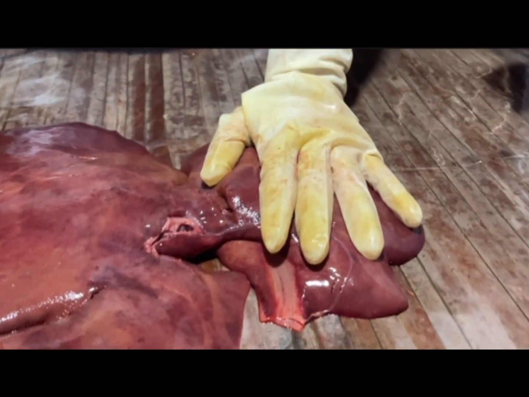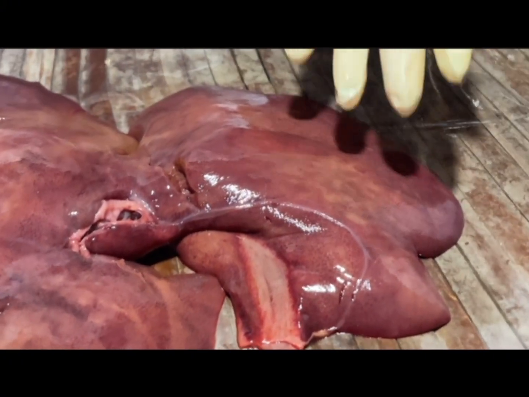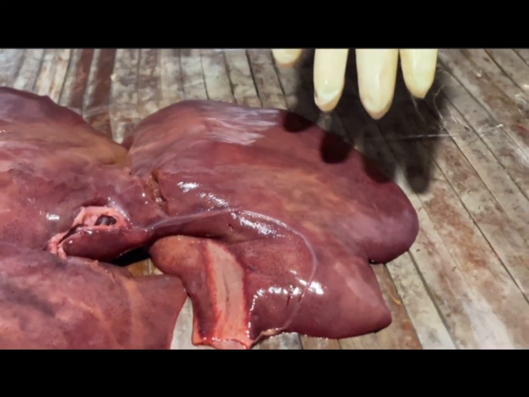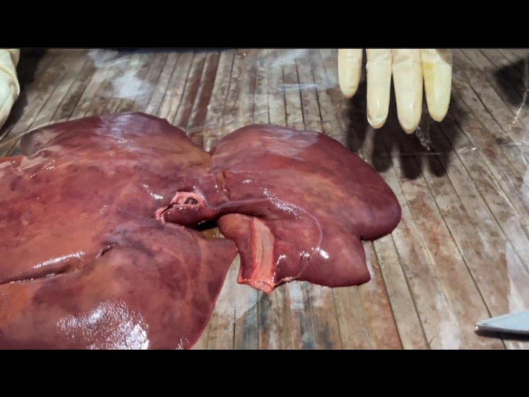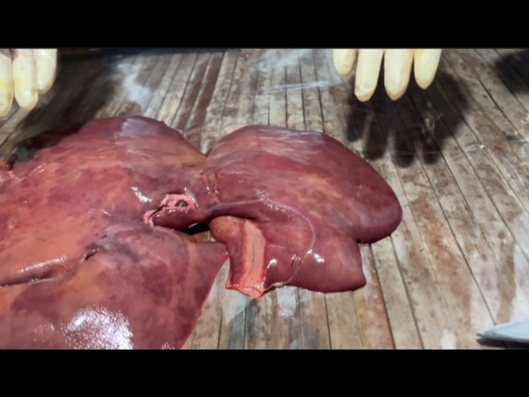This is the left lobe of the liver. The left lobe is smaller and extends toward the left side of the body. It shares similar functions with the right lobe, but is less prominent in size.